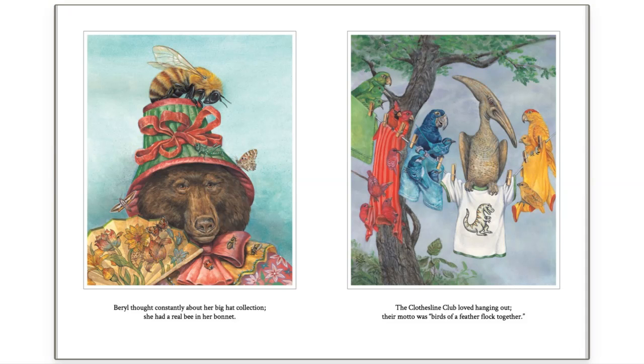So now I'm going to take that phrase, a real bee in her bonnet, out and I'm going to replace it with what I think it means. So Beryl thought constantly about her big hat collection. She was obsessed with it and could not stop thinking about her hat collection. Does that make sense? To me, as a reader, when I picture that, it completely makes sense.